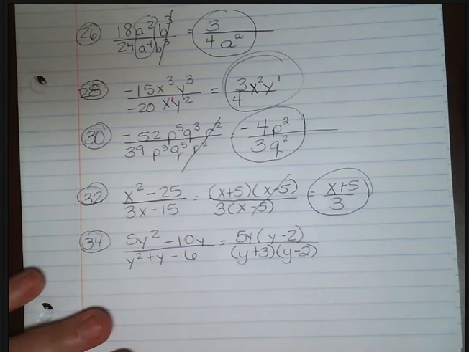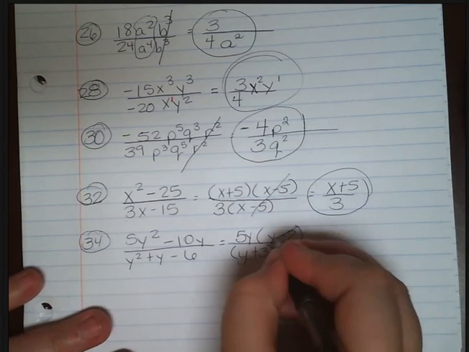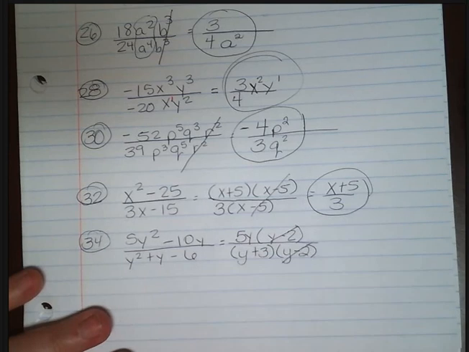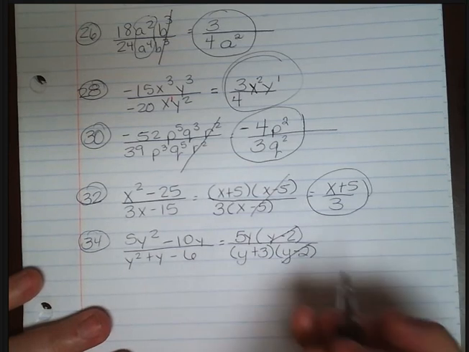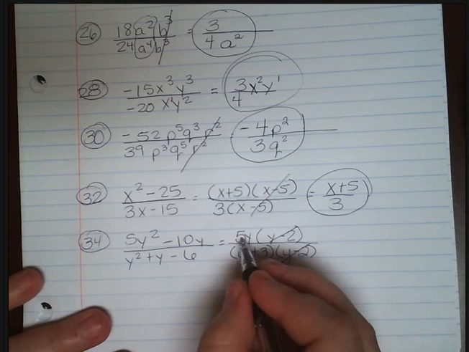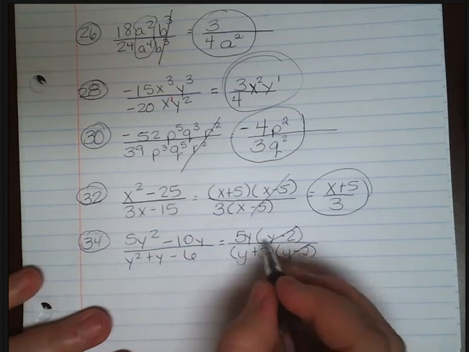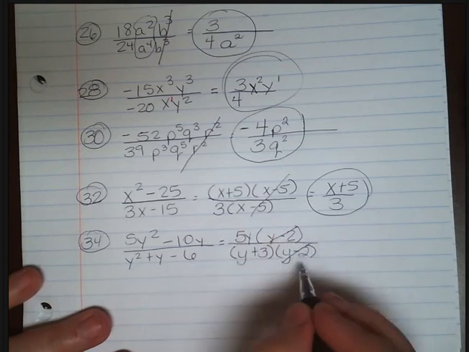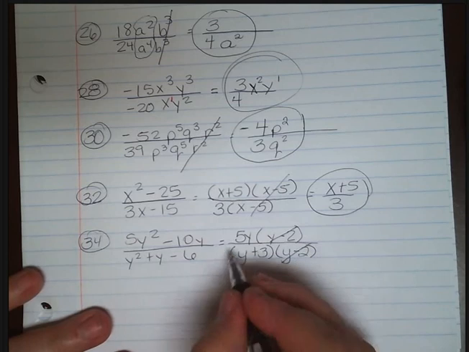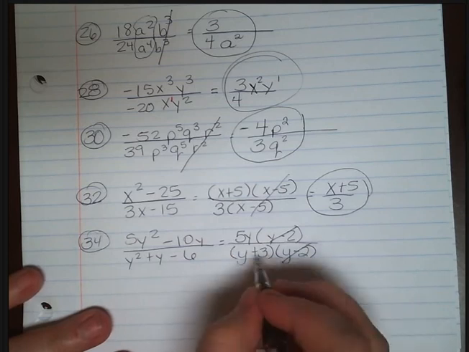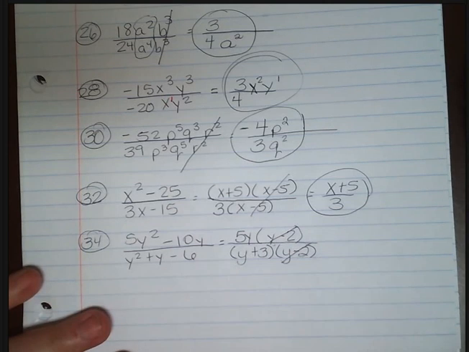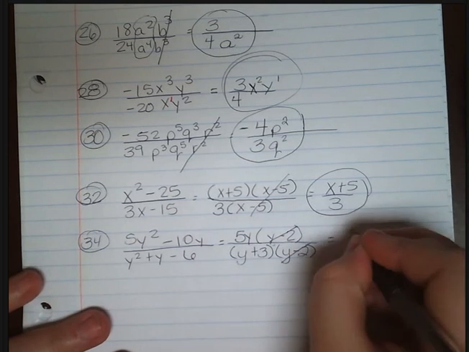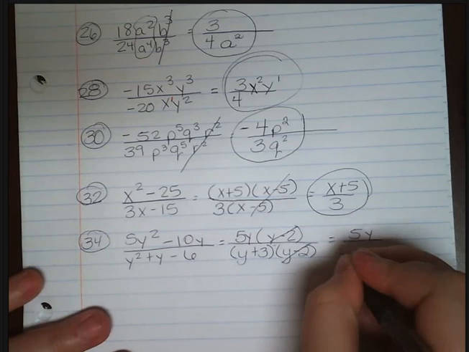Remember, we cancel out what we have that's exactly the same. The reason we can cancel these out is because they're being multiplied. I'm multiplying y minus 2 times 5y. I'm multiplying y minus 2 times y plus 3. You could not cancel these if there was a plus sign right here. Okay? So I'm left with 5y divided by y plus 3.